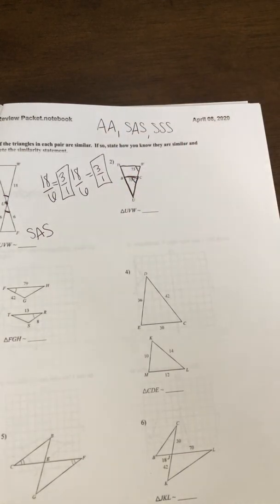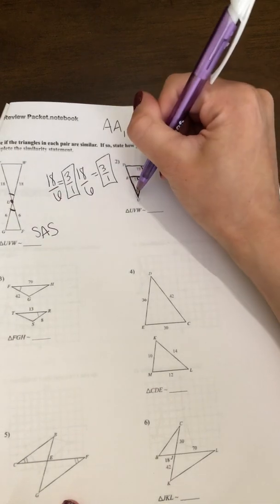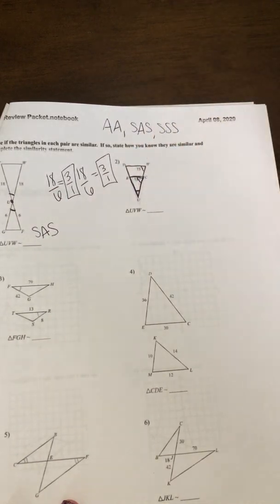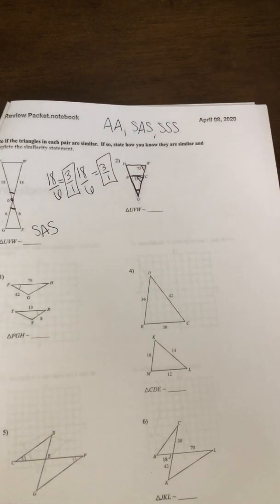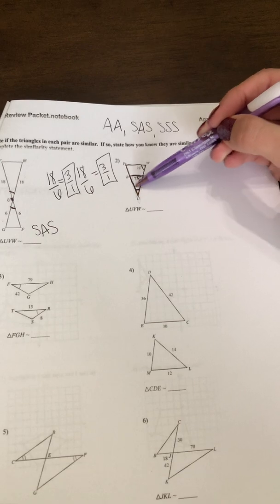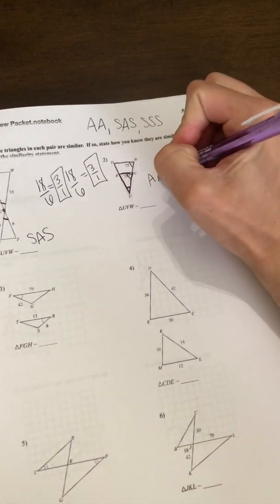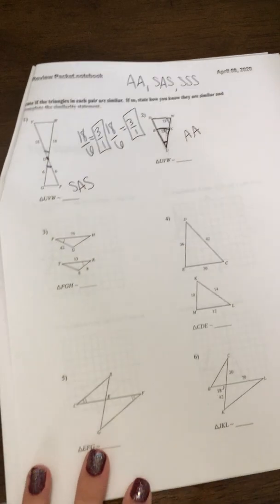They don't give me any sides, so I can't see if they come out to be the same fraction. But again, the big triangle and the little triangle share the angle U. If they share that angle, that means it has to be equal. So they have an angle of 73 and they both share angle U. So they have two angles that are the same. So yes, these are similar by angle-angle.